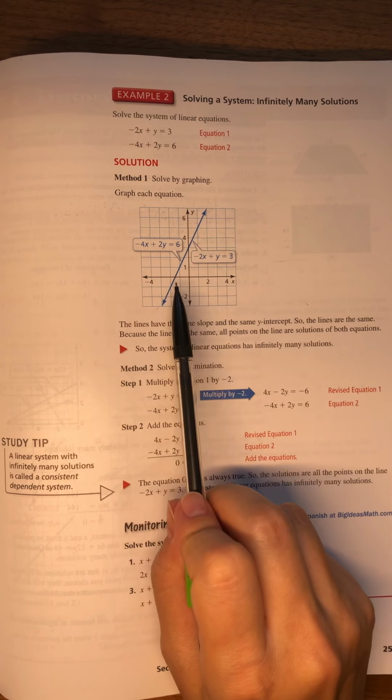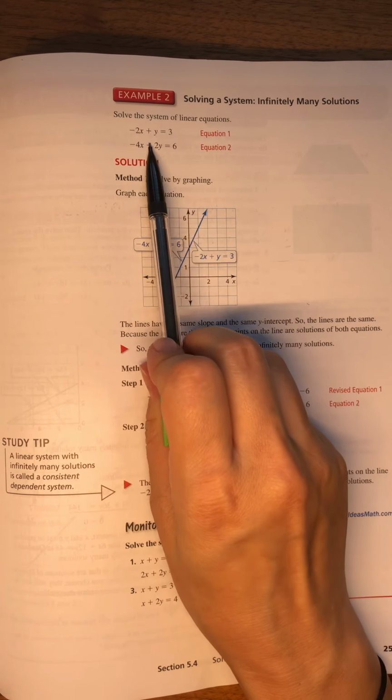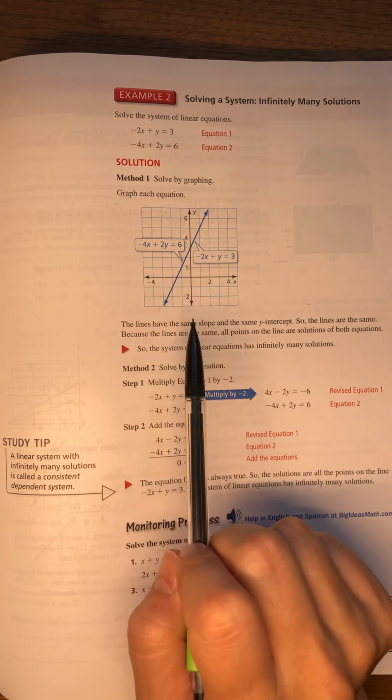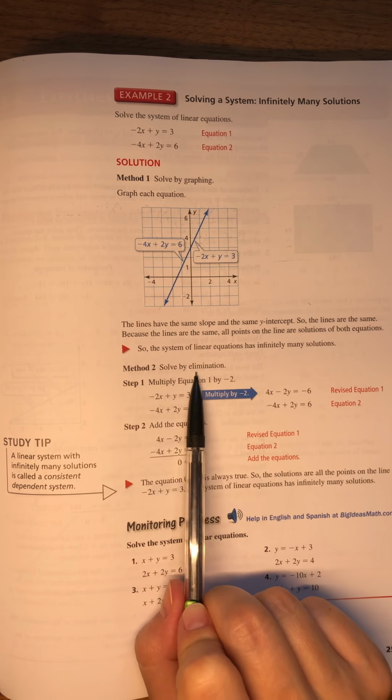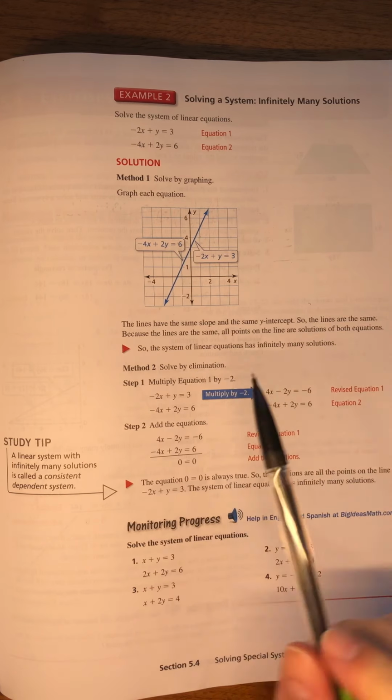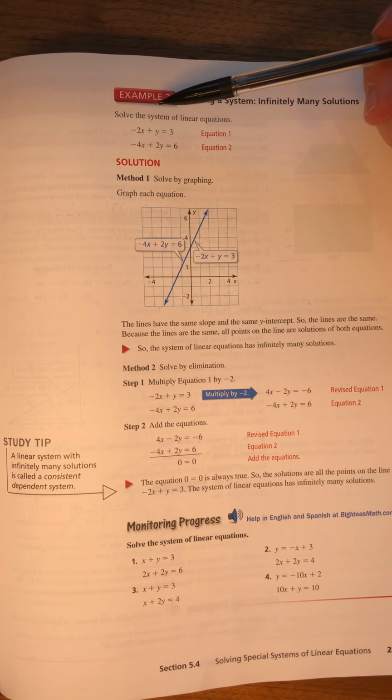I probably would not choose graphing for this, since you have to solve for y and then graph them. Seems like a lot more work than just using elimination. So elimination would be the way that I would solve this. Okay, looking to solve by elimination.